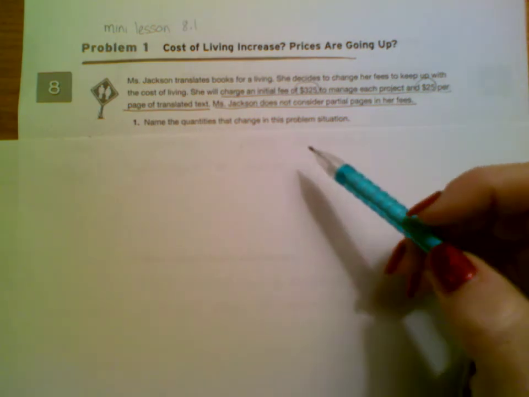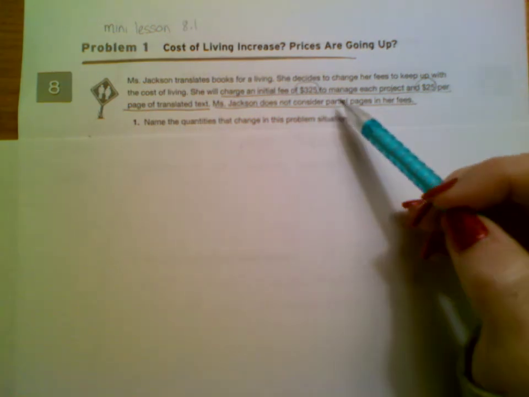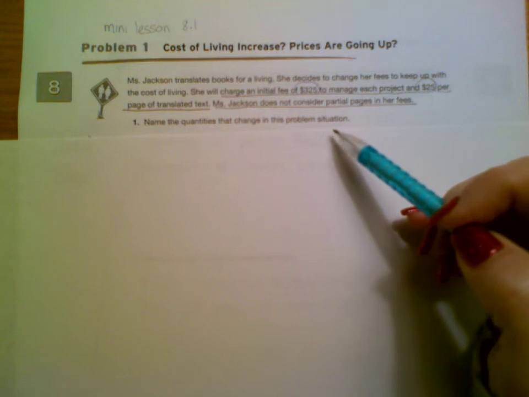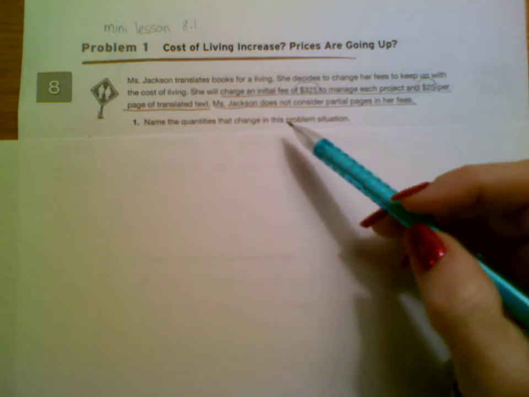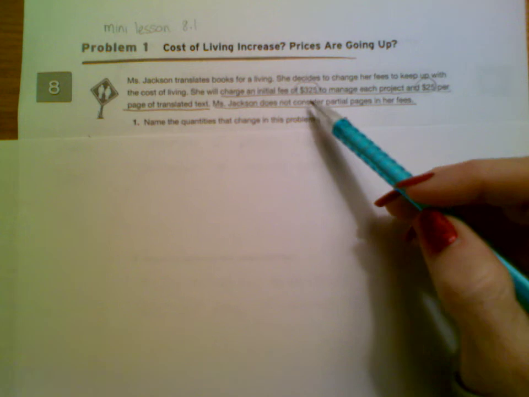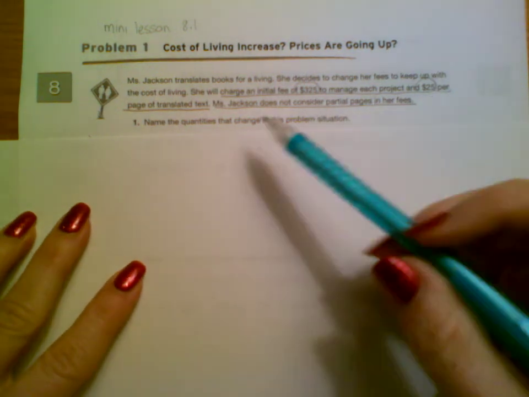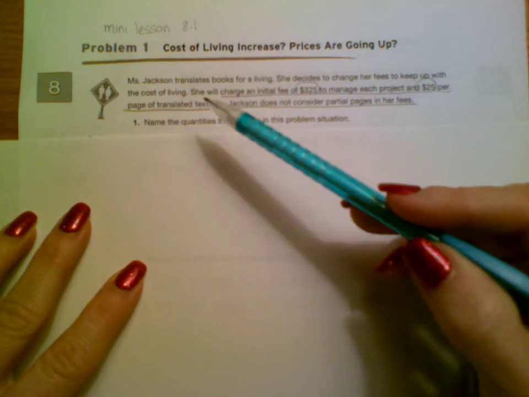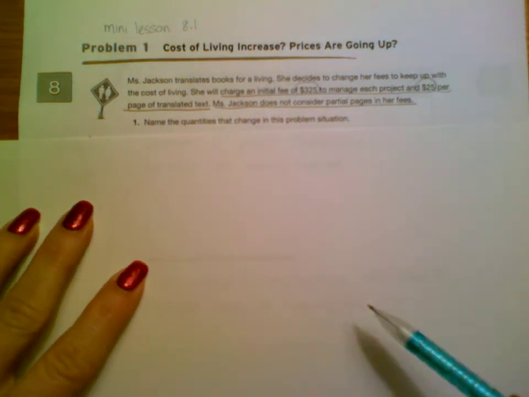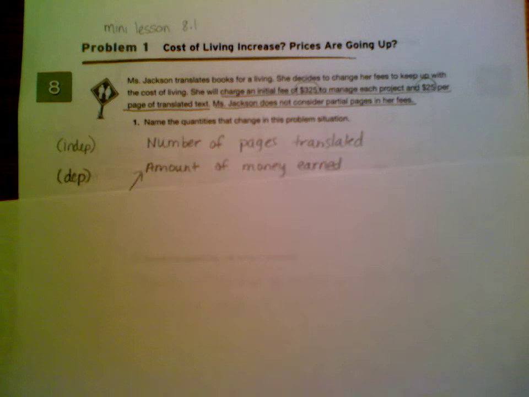This is the mini lesson for 8.1. Miss Jackson translates books for a living. She decides to charge her fees to keep up with the cost of living. She will charge an initial fee of $325 to manage each project and $25 per page of translated text. Mrs. Jackson does not consider partial pages in her fees.